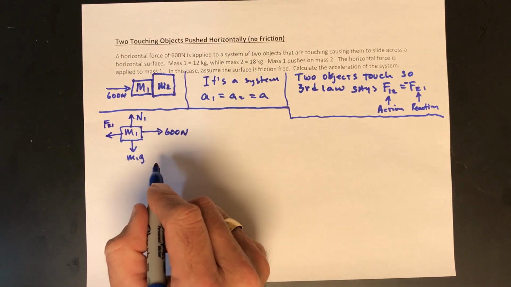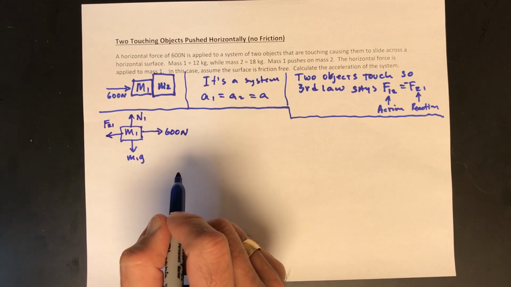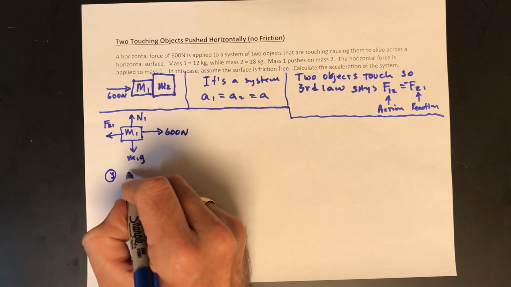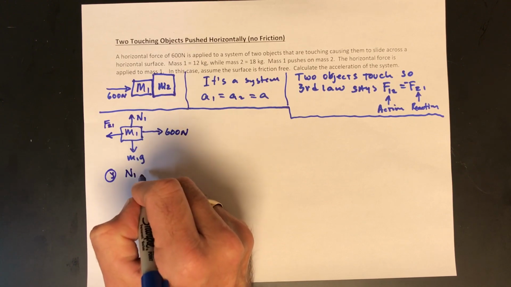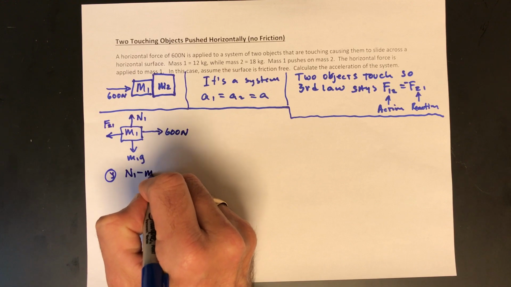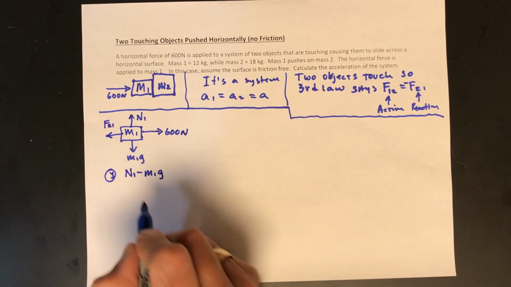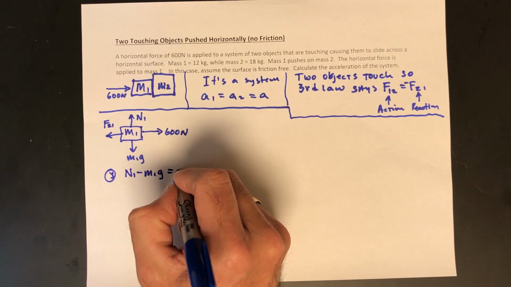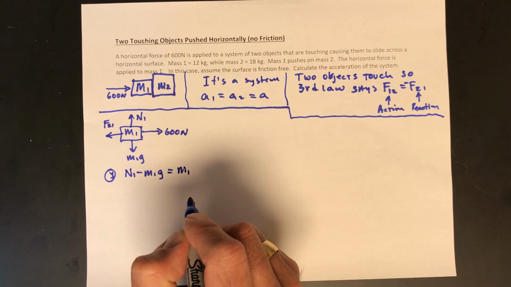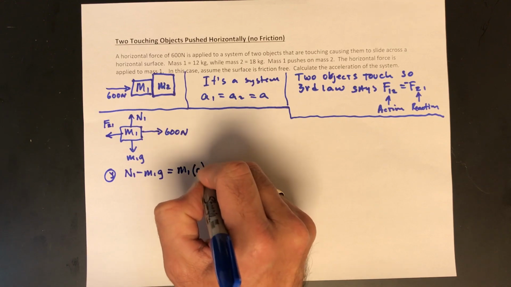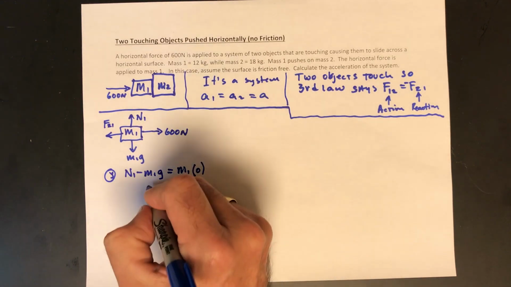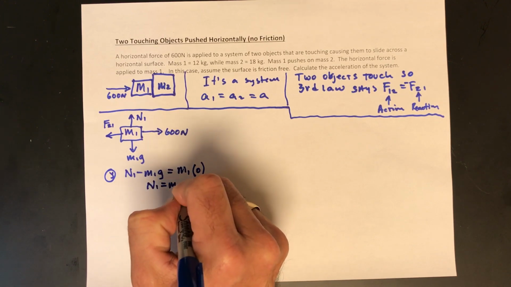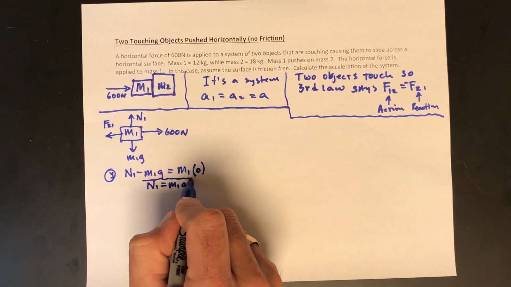So let's summarize the situation using Newton's second law for the y direction. In the positive direction we have a normal force, and in the negative direction we have weight. Those two represent the sum of the forces, and that's equal to ma acting on mass 1, but we know that the acceleration in the y direction is equal to 0. So that means that the normal force on object 1 is simply equal to its weight this time.